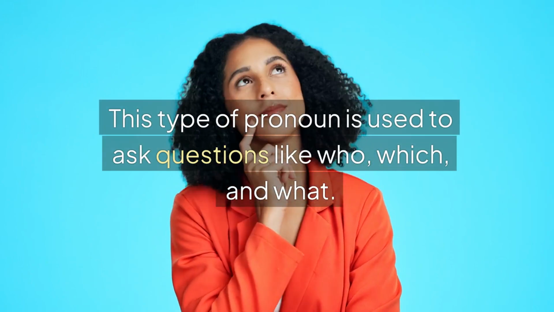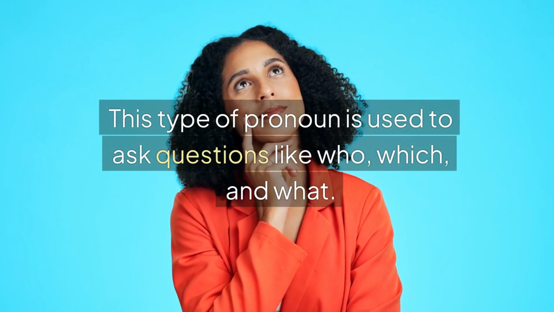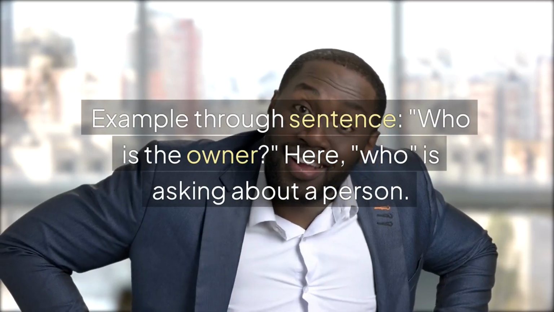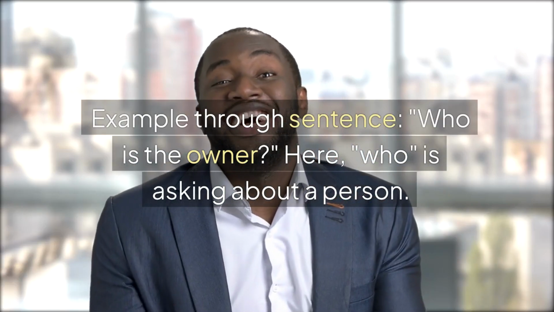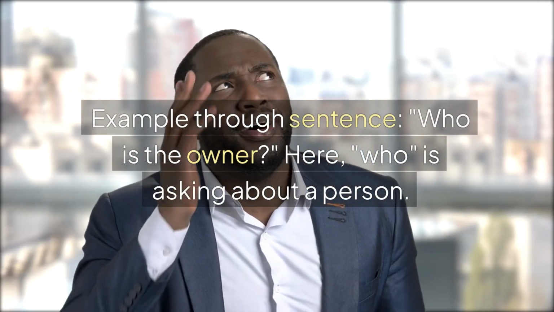Then, interrogative pronouns. This type of pronoun is used to ask questions, like who, which, and what. Example through sentence. Who is the owner? Here, who is asking about a person.